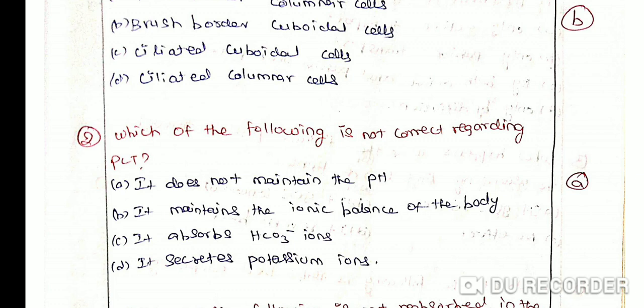Explanation: PCT is responsible for maintaining the pH of the body fluids. It is also responsible for maintaining the ionic balance of the body fluids by selective secretion of hydrogen ions, ammonia and potassium ions into the filtrate. So it also absorbs HCO3 minus ions to maintain the ionic balance.